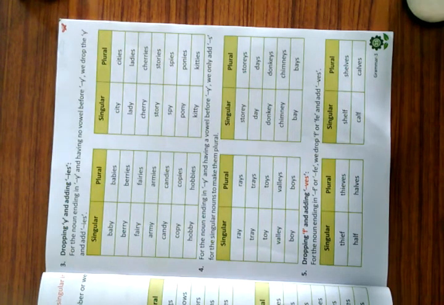Like ray, r-a-y, ray. Here you can see the noun is ending with y, and before y there is a vowel, so you just have to add s. You don't have to do anything else, you just write s, and the plural form will be r-a-y-s, rays. T-r-a-y, tray. Here also this word ends with the letter y, and before y you can see a vowel, so you have to add s.